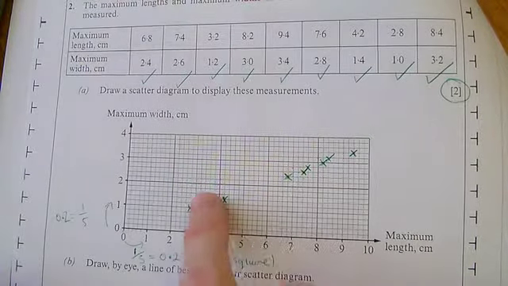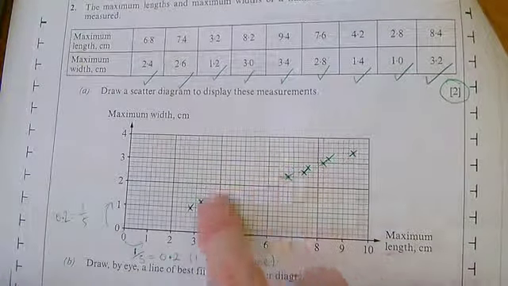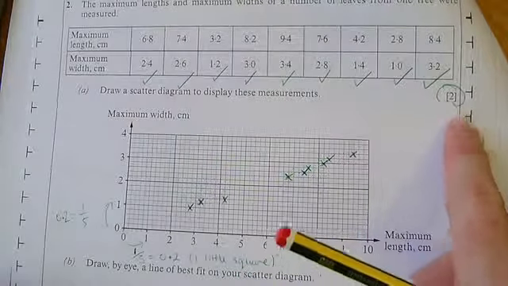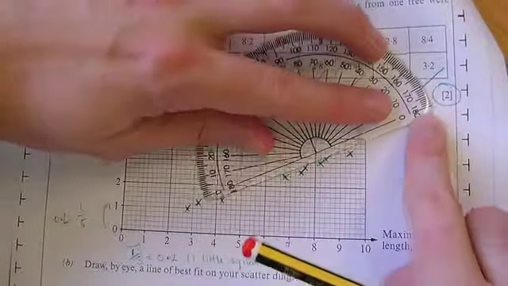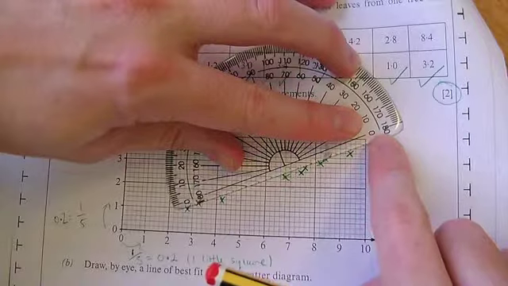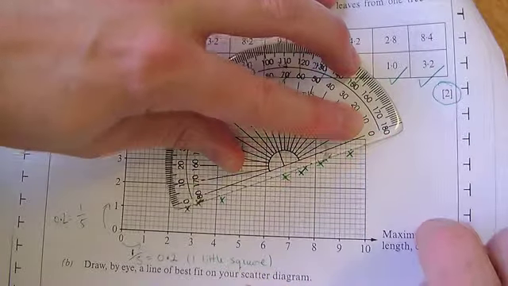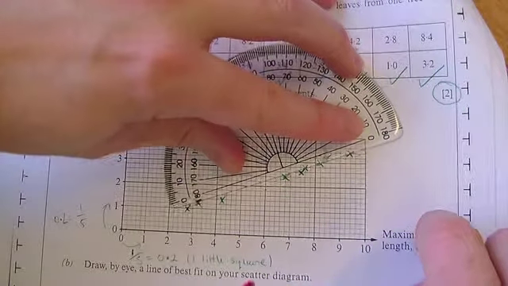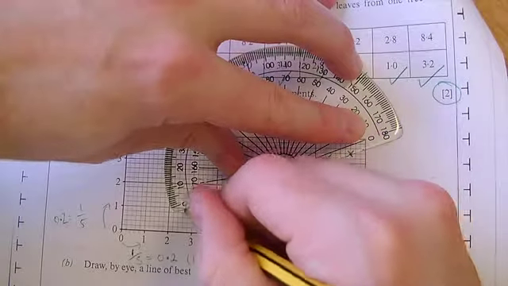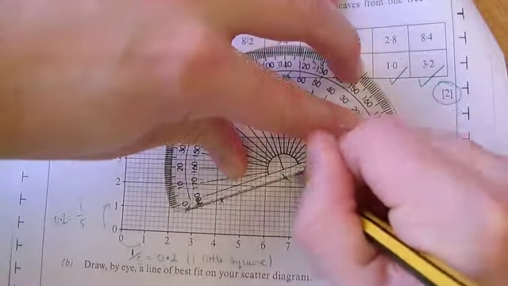So what I do is I picture, if I had to carry on predicting where these are coming, I'd assume they're going to carry on around here somewhere. So I try and get my ruler to go through that point there, and I try and get the same amount of points beneath the line and over the line. So I'm going to try and do something like that, but then I may reassess after.